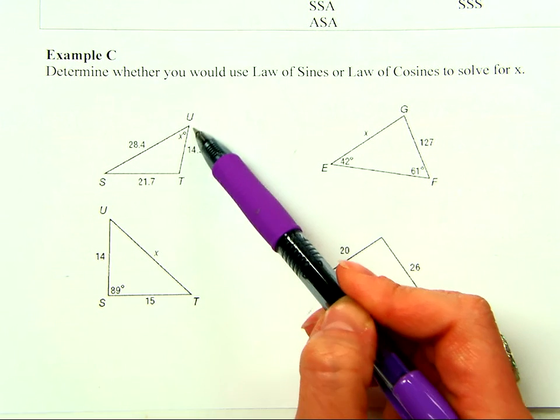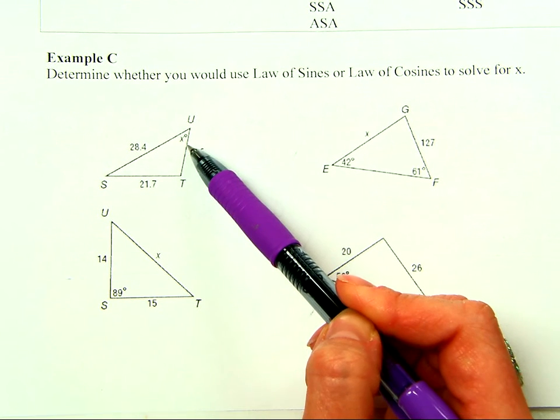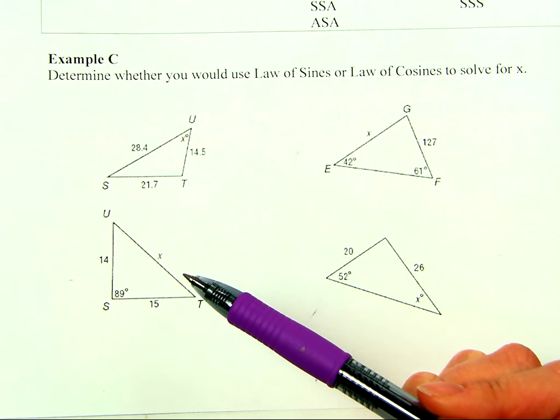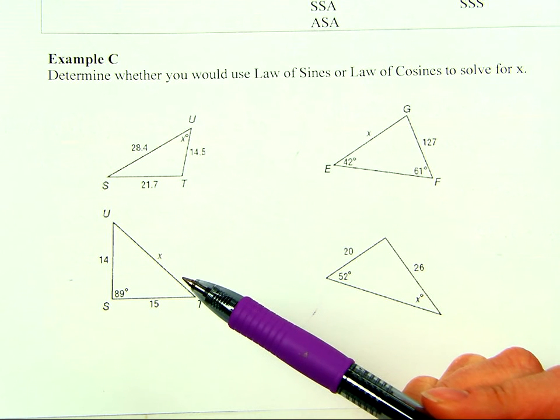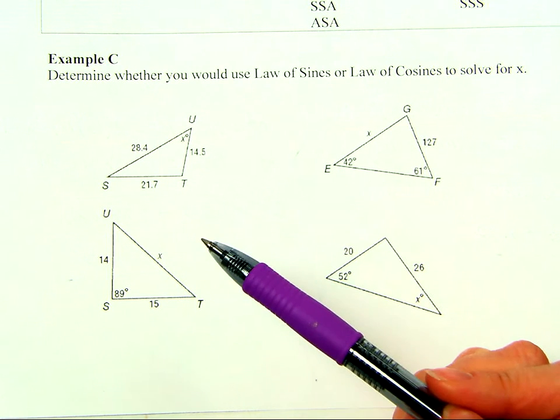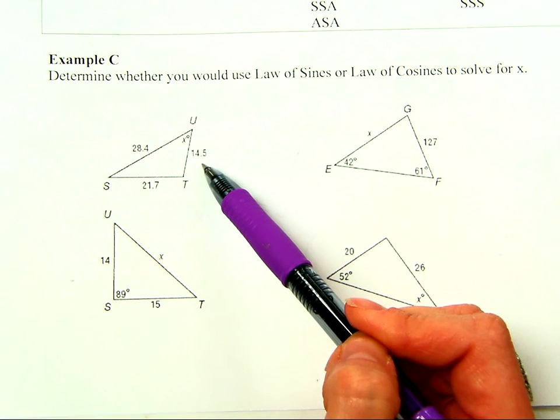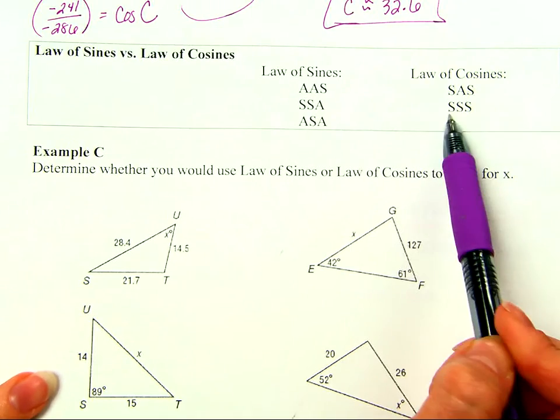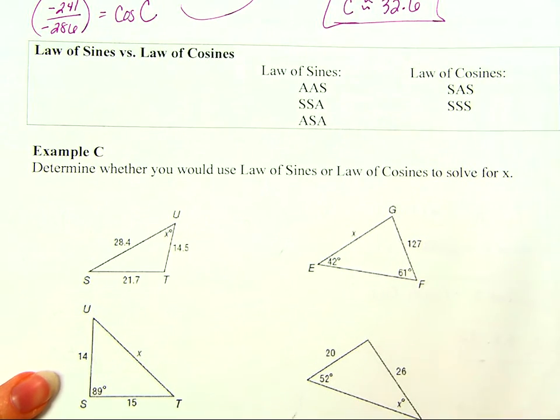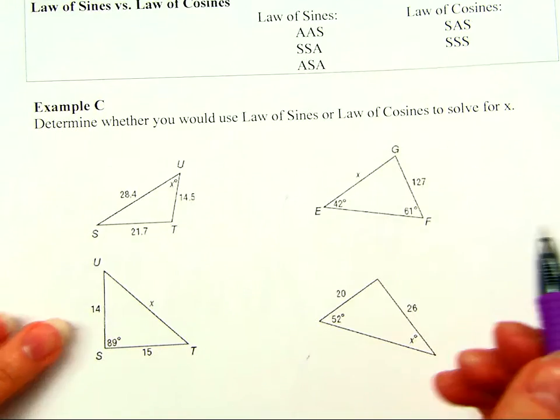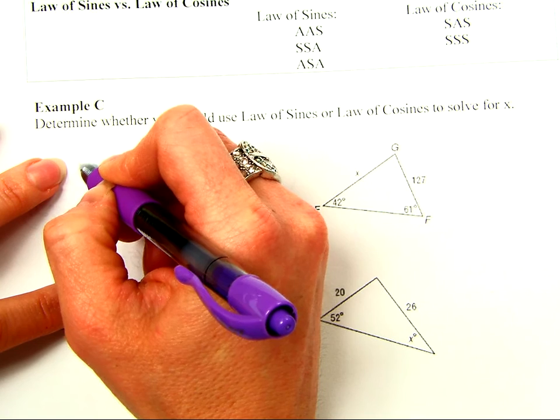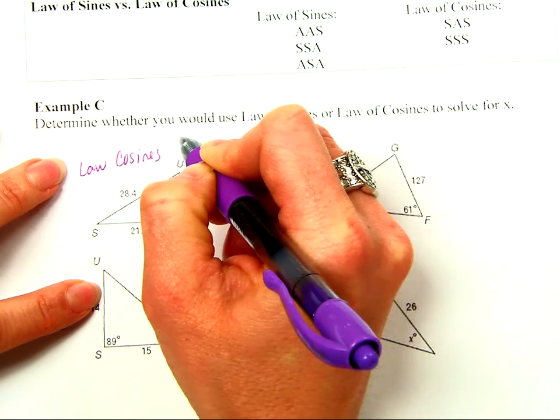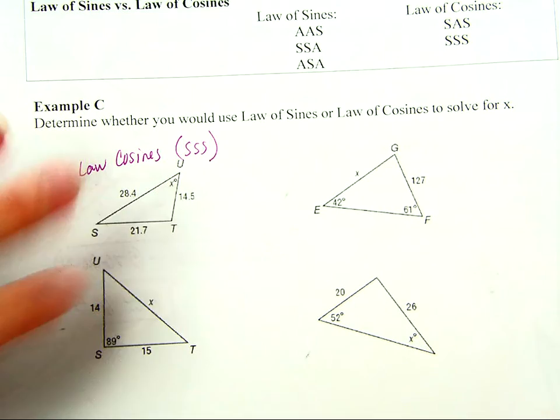But if I try to use the law of sines and pair them up with opposites, because I don't have any angle measures, I can't use the law of sines to find my value for x. The given information I have is side, side, side. So up here, side, side, side tells me I would have to set up with the law of cosines. So I'm just going to make a note here. I would use the law of cosines because I have side, side, side.